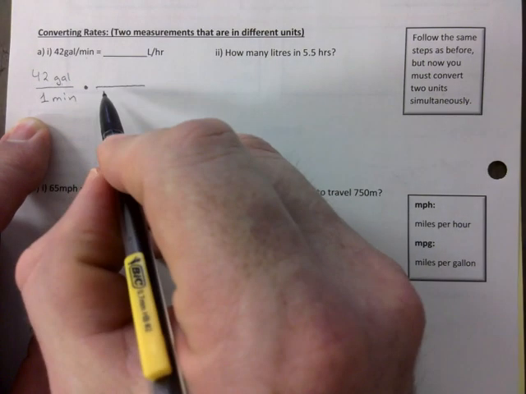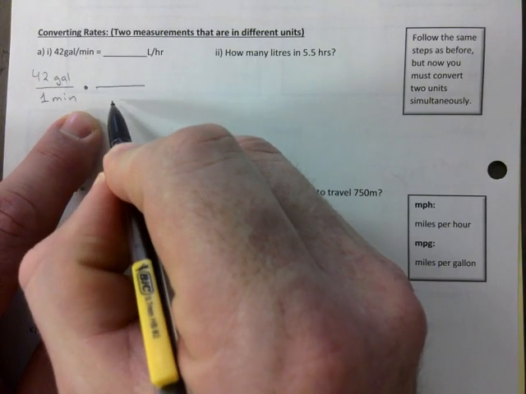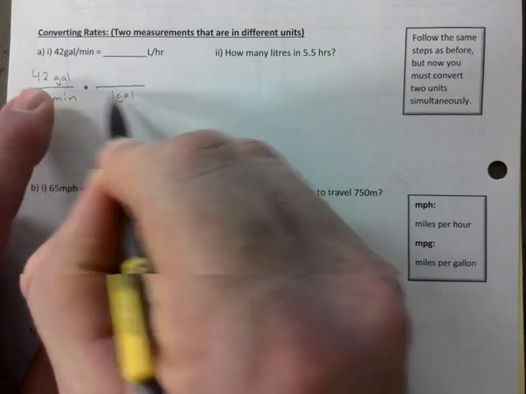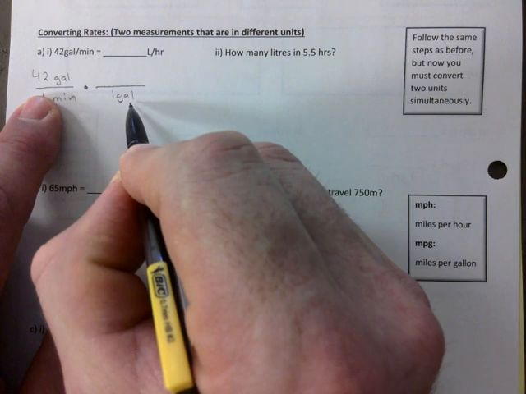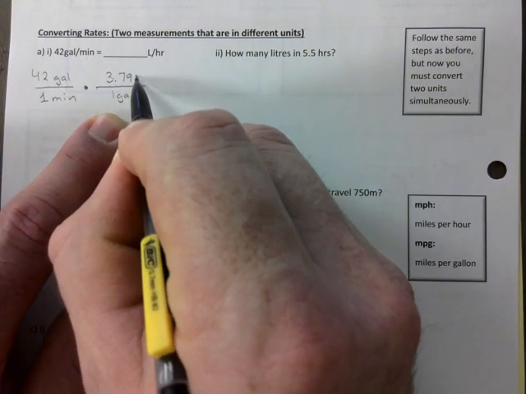I'm going to cheat because I have the original copy here. I always forget, is it 3.79? Okay. So where does the 1 gallon go, top or bottom? Bottom, right? Why, Mr. Dirksen? Because I want to cancel out gallons. That's why it's important to put it here. And then 3.79 liters are going to go up top. Bingo, we got rid of the gallons.